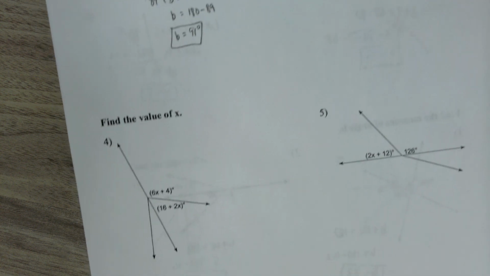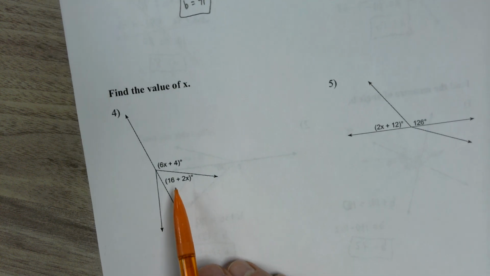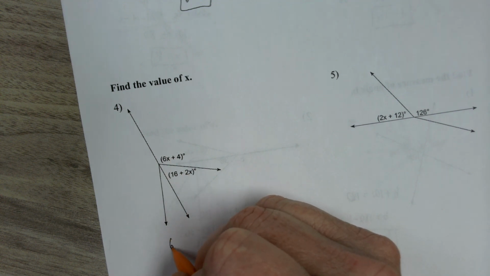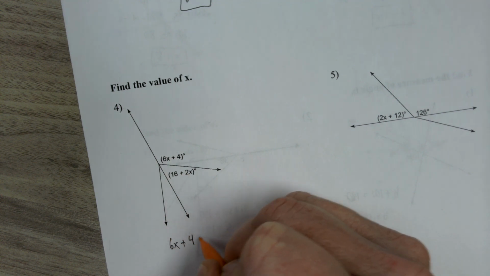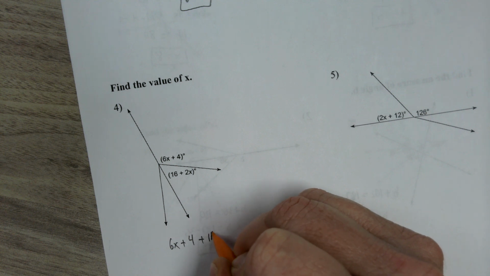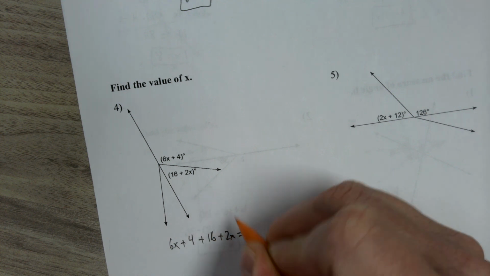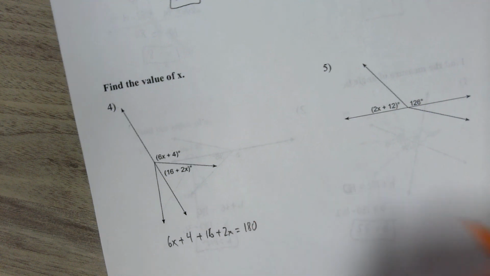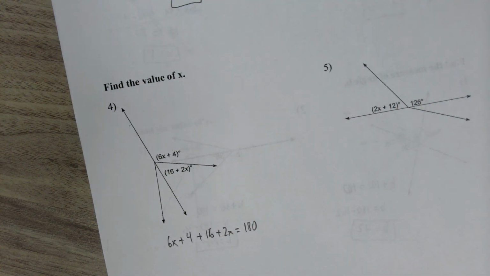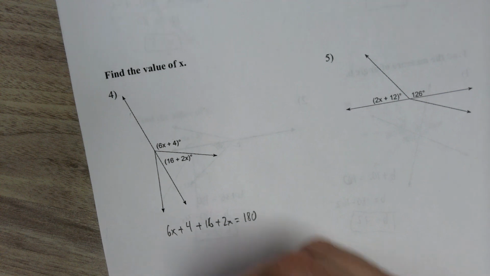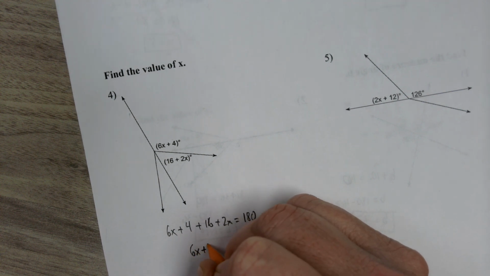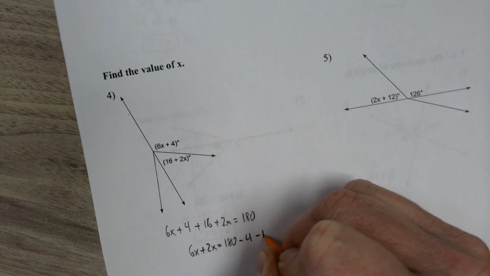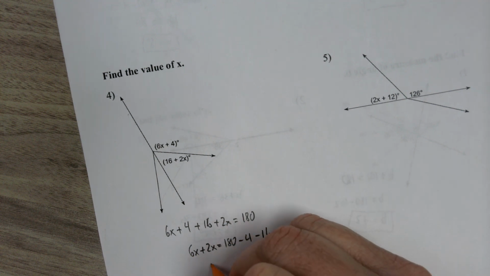Alright, let's take a look at these problems here. These are supplementary angles. These should add up to 180, so 6x plus 4 plus the 16 plus 2x. These two angles are together on a straight line, so they should add up to 180 because they are supplementary. And then we'll go ahead and flip the non-x terms to the other side. So we have 6x plus 2x equals the 180 minus the 4 minus the 16. Combine those, we get 8x.